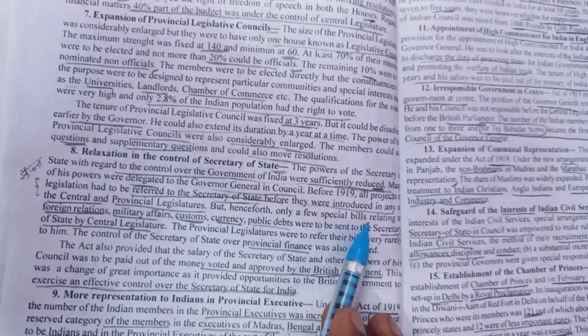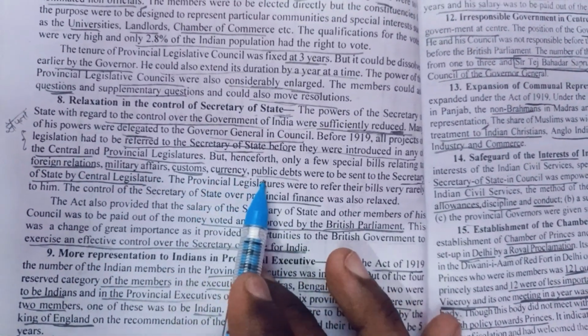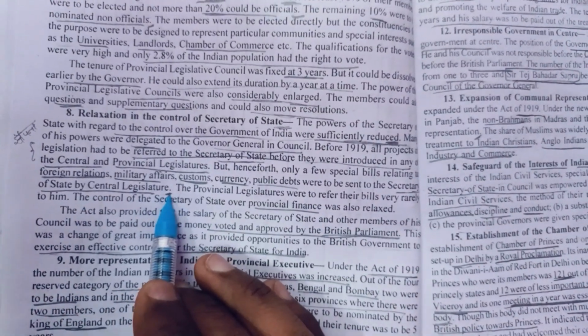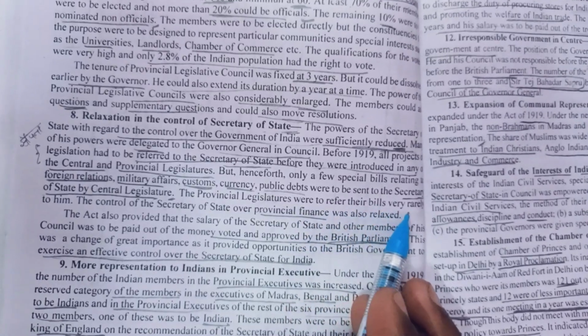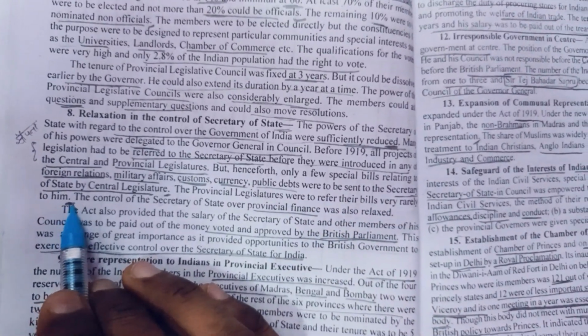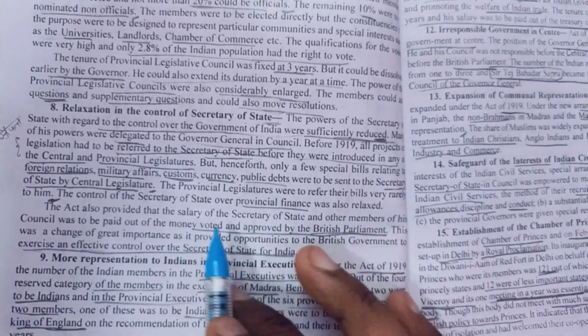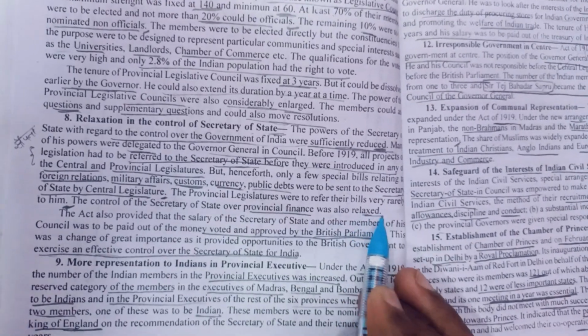Now, only a few special bills relating to foreign relations, military affairs, customs, currency, and public debt were to be sent to the Secretary of State by the central legislature, and even the provincial legislatures were to refer bills to him very rarely. So the control of the Secretary of State over provincial finance was also relaxed.